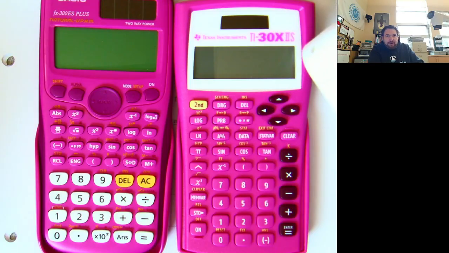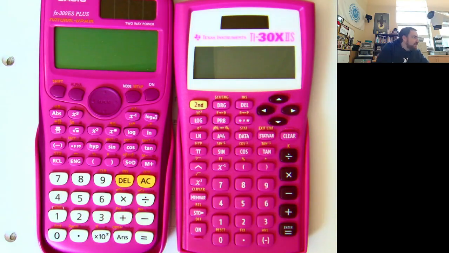So if you're borrowing a Staples calculator from me, did anyone grab the Staples calculator? It says Staples up at the top. Okay, Fariel did. It works the same way this one does. So I'll show you what else looks like.